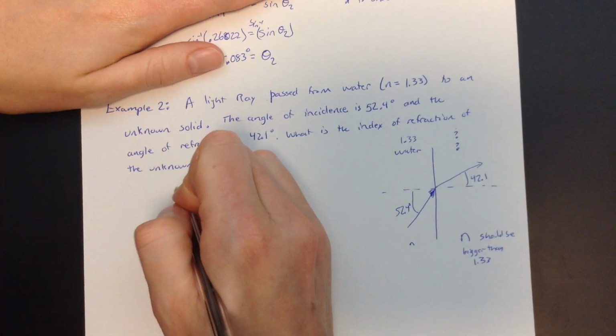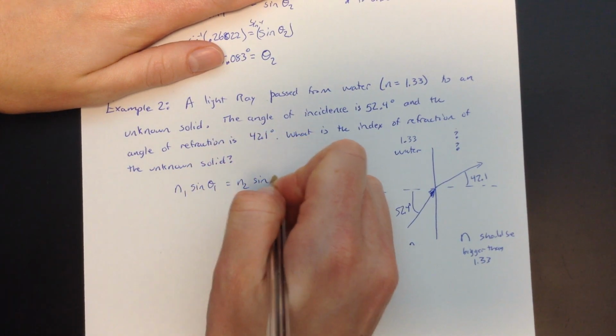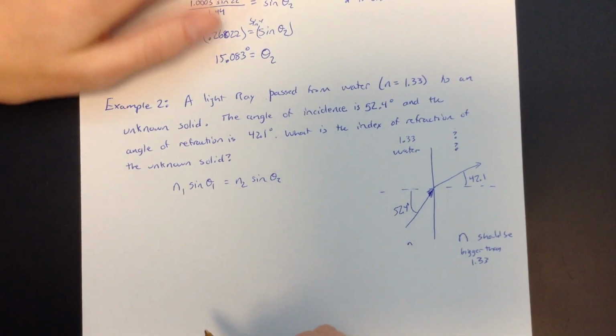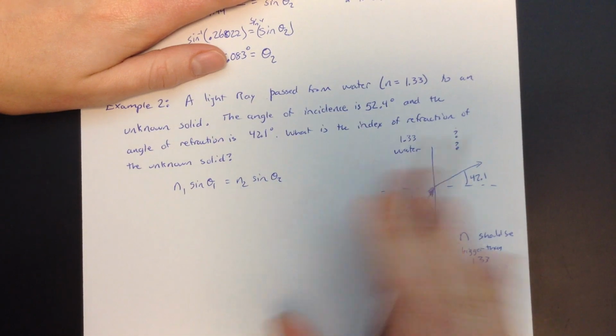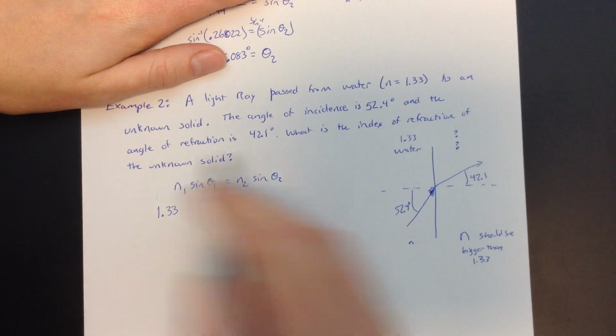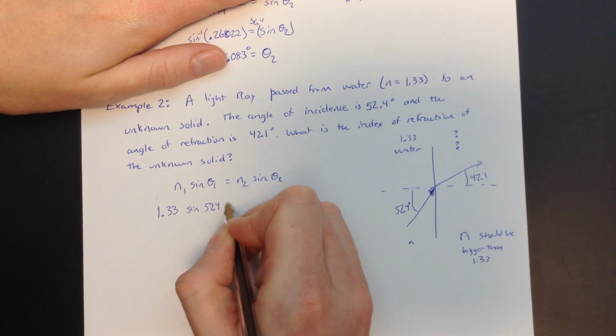Okay, so I'm going to use my equation, n1 sine theta 1 equals n2 sine theta 2, and this time instead of looking for an angle, I'm looking for one of those n's, so it'll be a little easier to punch into my calculator. Alright, so I can pick whichever one I want to be whichever one, so I'll go with this 1.33, and that goes with the angle 52.4.